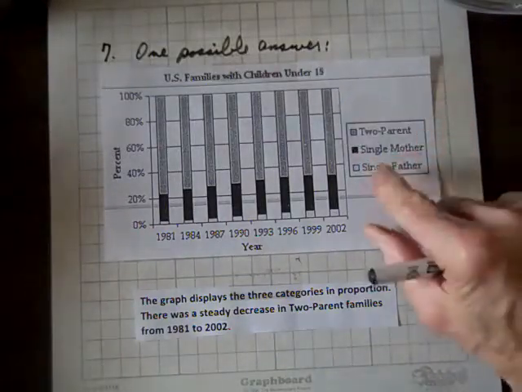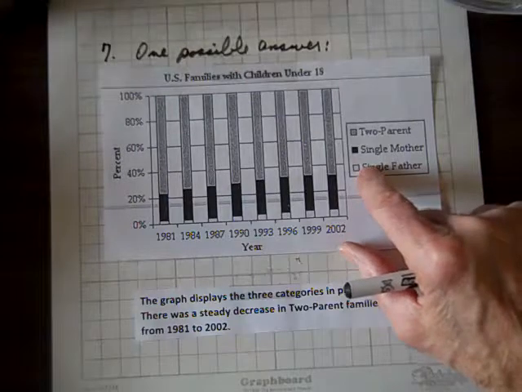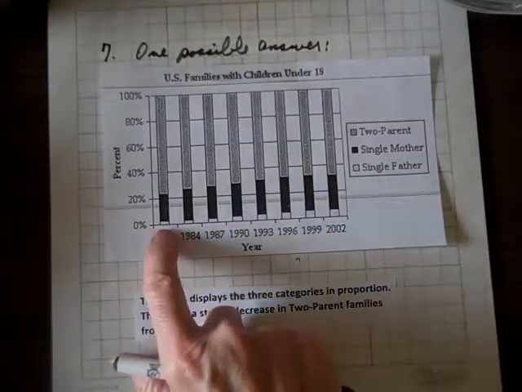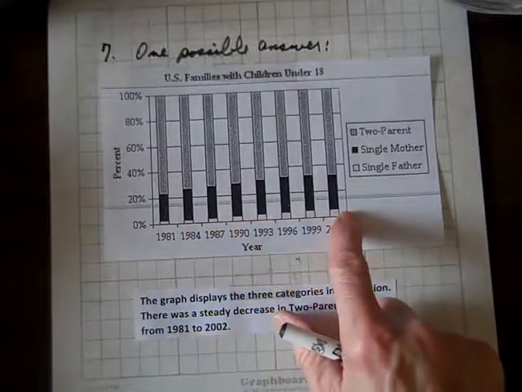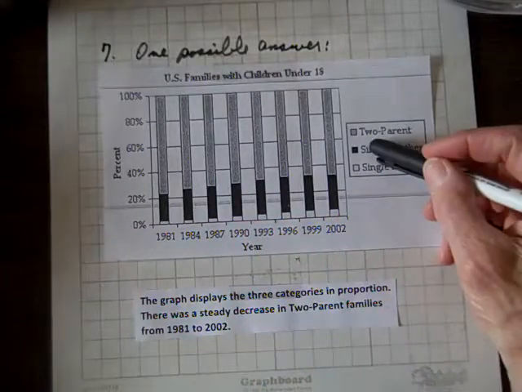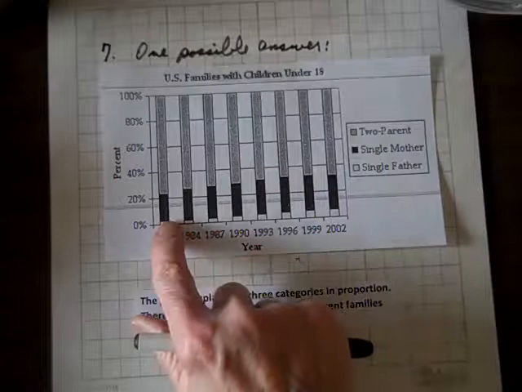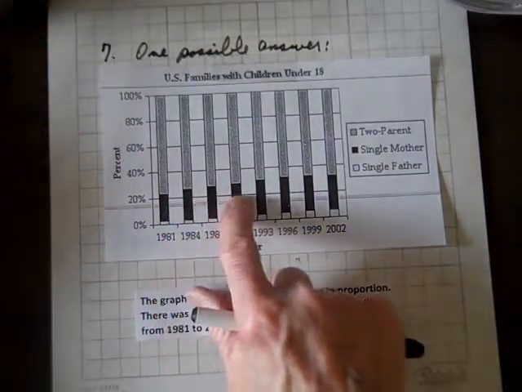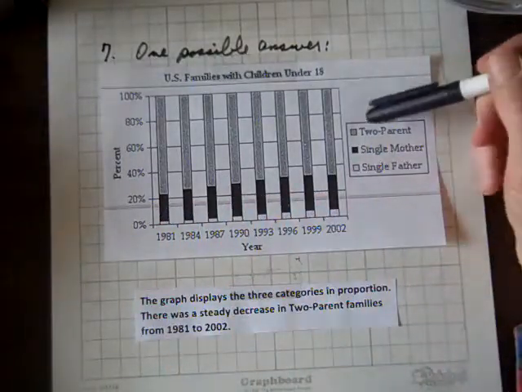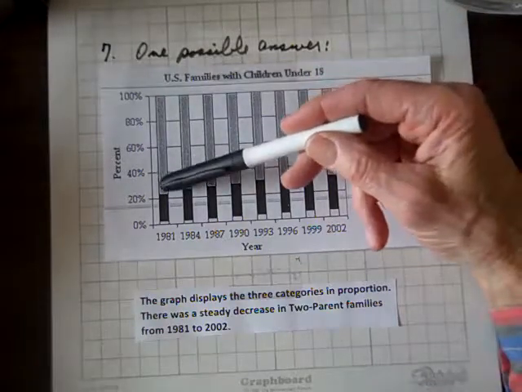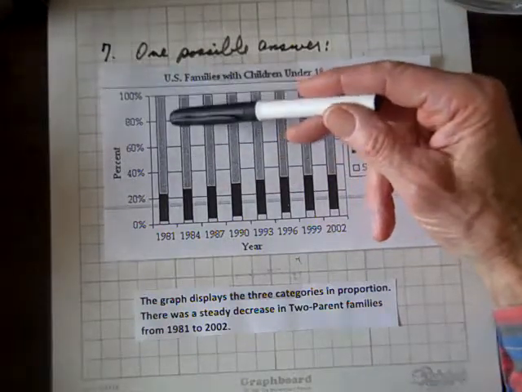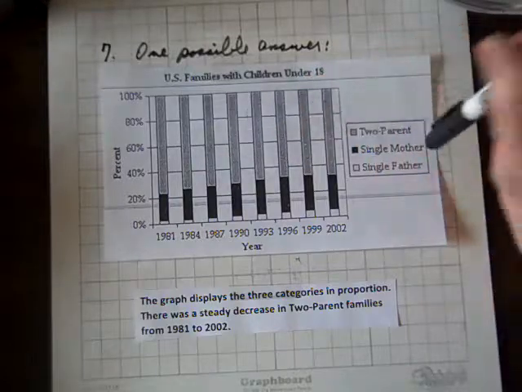We could let the single fathers be the blanks. And notice the percentage of single fathers is rather slight in each year compared to the black, which are the single mothers, and they're a little larger. And then on top of those, we have in gray the two-parent families and the percentage of those.